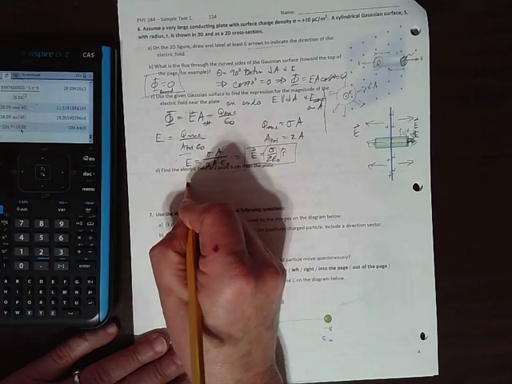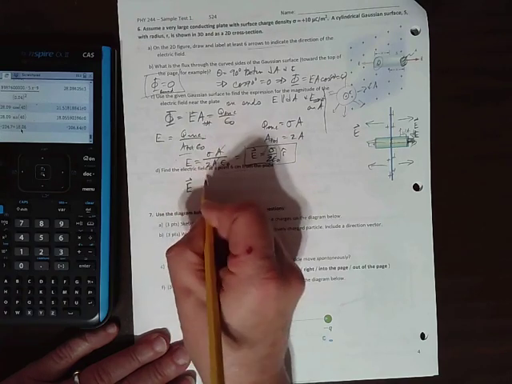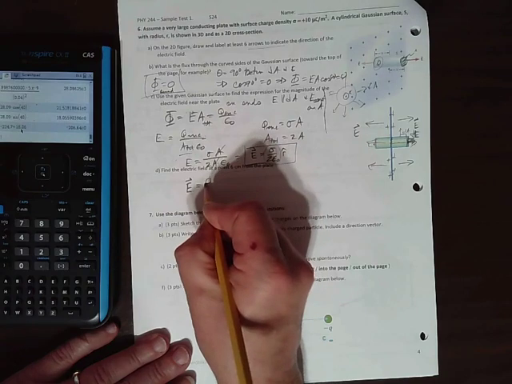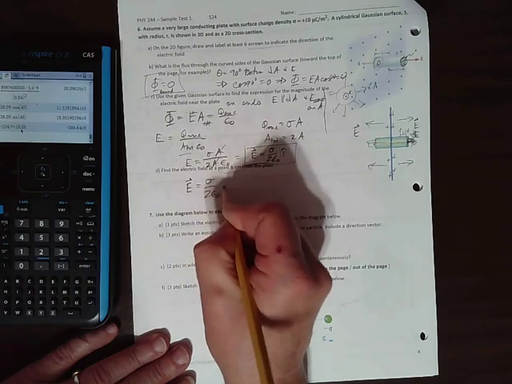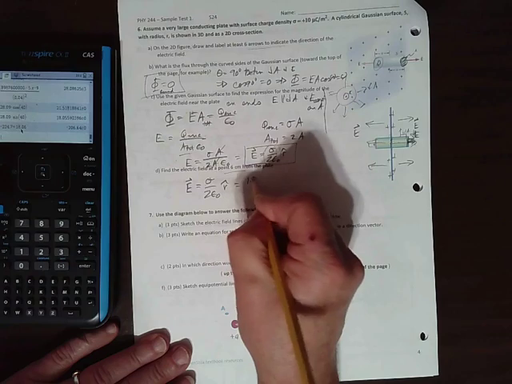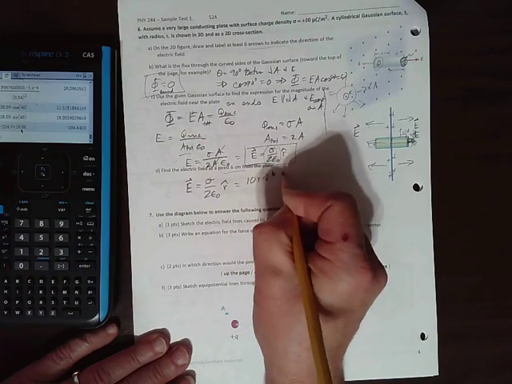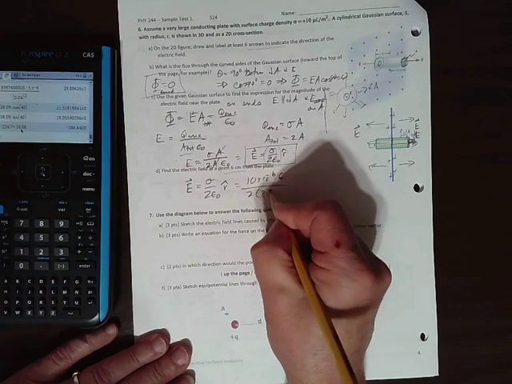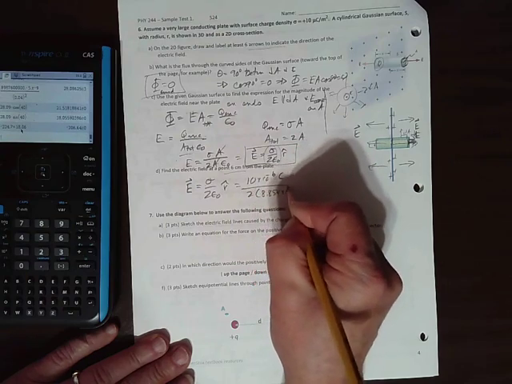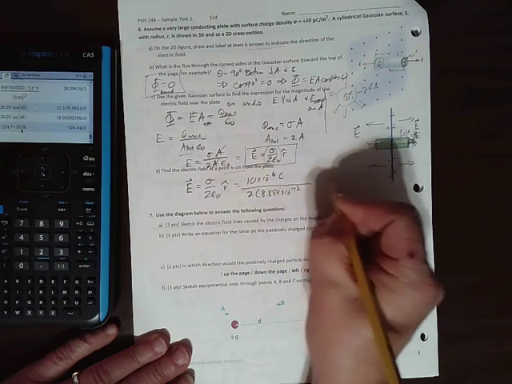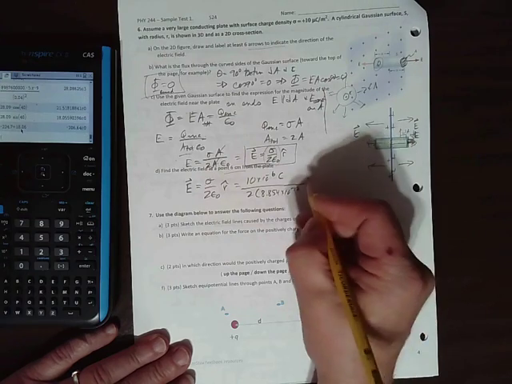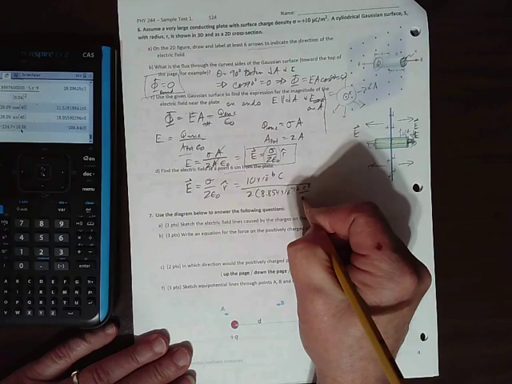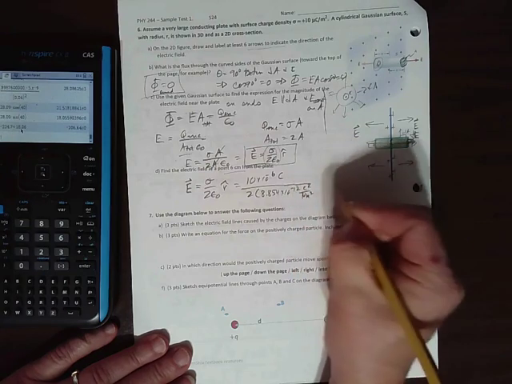So the electric field is going to be sigma over 2 epsilon naught R hat, where sigma is 10 times 10 to the negative 6 coulombs per square meter, and epsilon naught is 8.854 times 10 to the negative 12. What is that? Coulomb squared per Newton meter squared, I think.